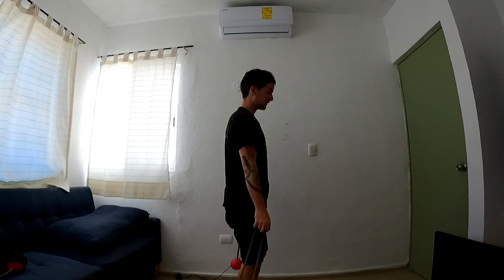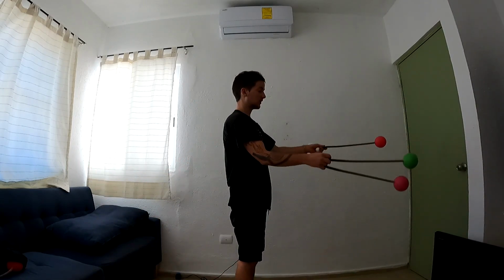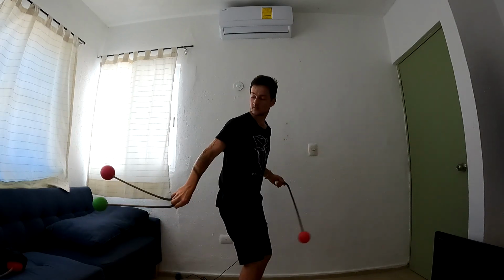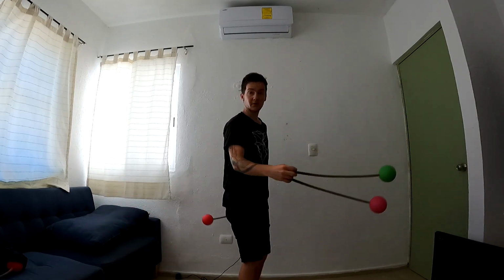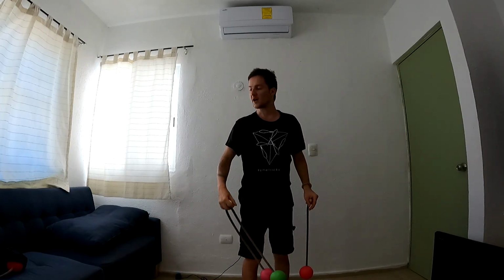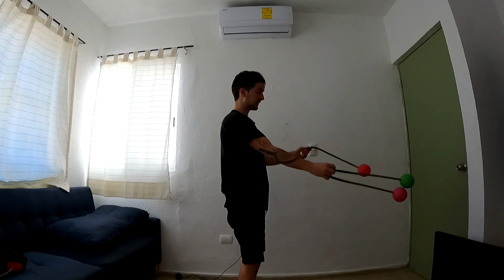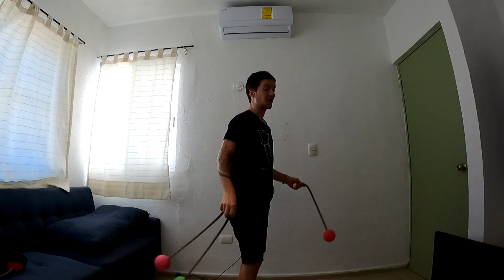But then here, this is the difference between this and this. We also have a little stalling point there, but here it's closer to the common idea of stalling with poi, where I'm forcing it to go back. And this is something that you should at all costs avoid with poi juggling.